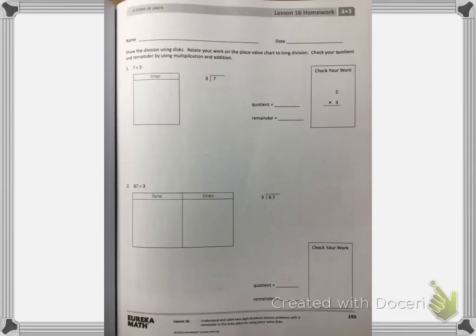Good afternoon, everybody. We're going to be working on page 193 today in our homework, and we're going to be focusing on understanding and solving two-digit dividends. That means, like this 67 here is our dividend, being divided by one-digit divisors. Using place value discs, we're going to start using that standard algorithm, and we're going to check our answer today using multiplication. So let's get right into it and focus on division, place value, and that standard algorithm.